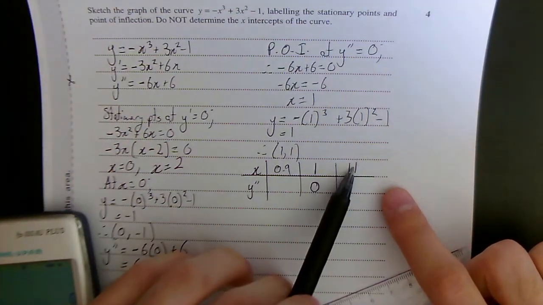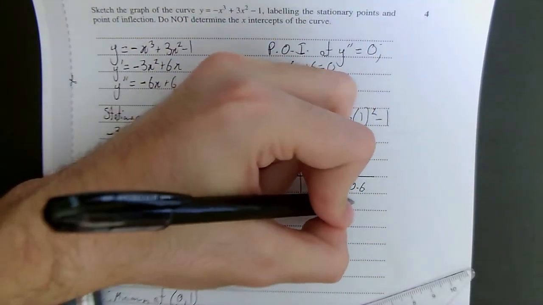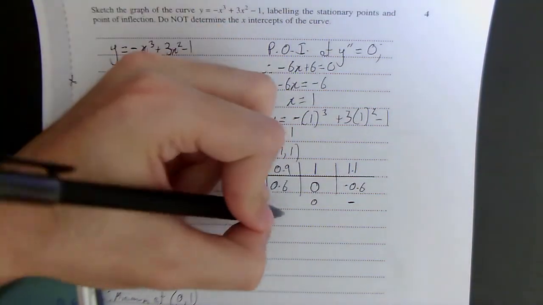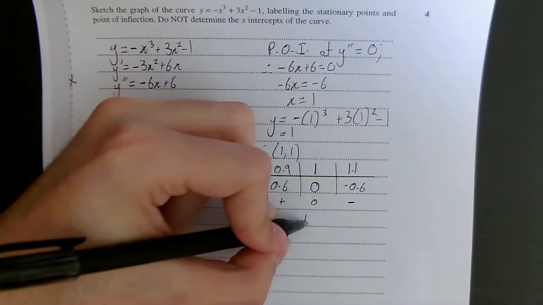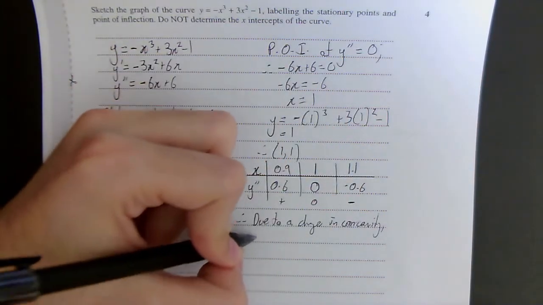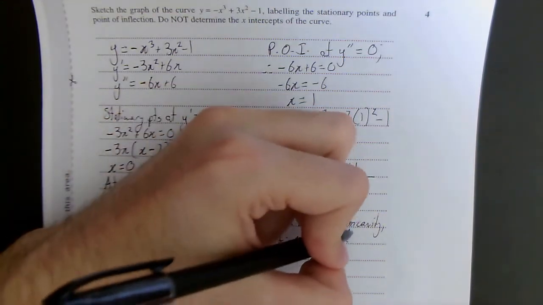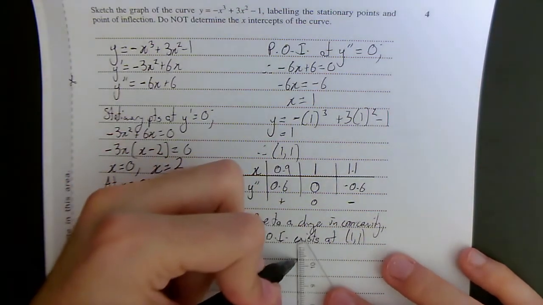Now we sub in 1.1 into our second derivative, and what we get is negative 0.6, so it's a negative. And at 0.9, what I obtain is positive 0.6, so that's a positive. Therefore, due to a change in concavity, a point of inflection exists at (1, 1). Now we've got everything that we need to sketch this graph.